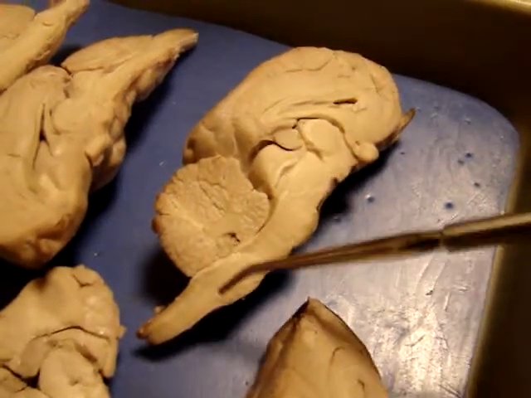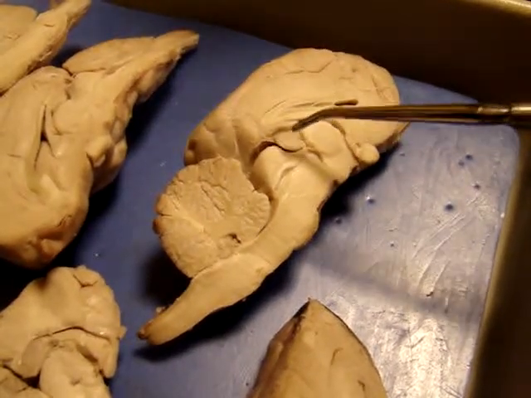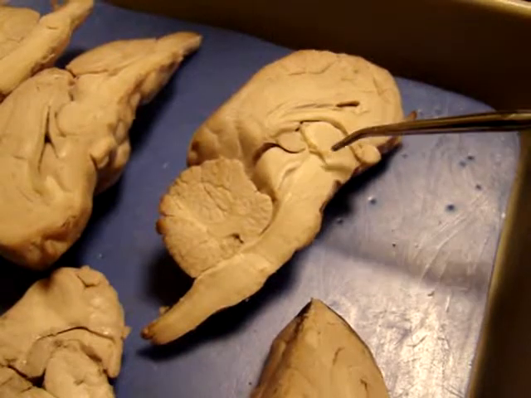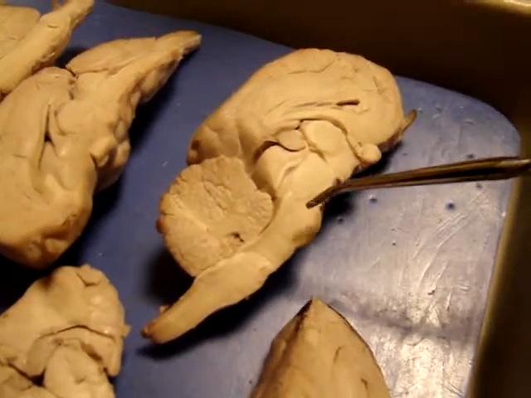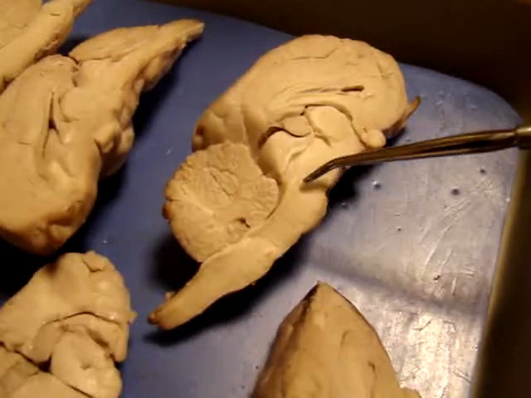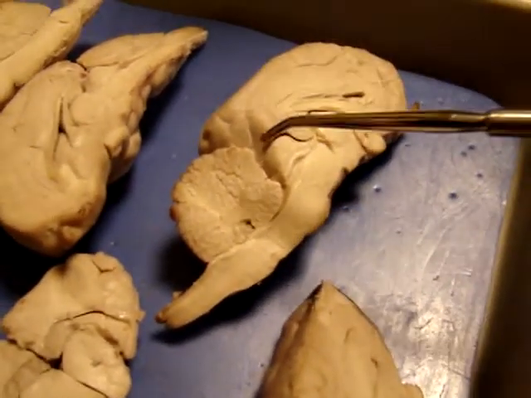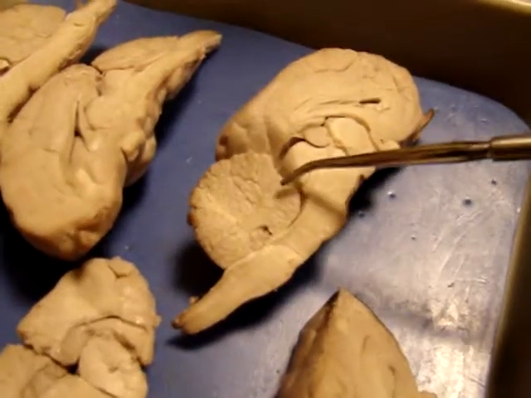This portion is all part of the midbrain. So we've got the colliculi, the superior and inferior colliculi. Here, this should be the pons, the one that's sticking out. Right up here, pons sticking out, and then we have the medulla oblongata. And then this part is the cerebellum.